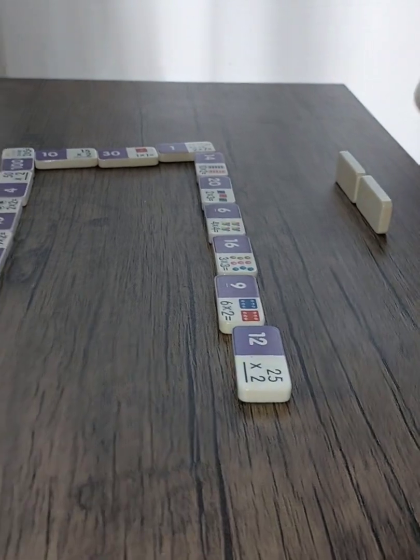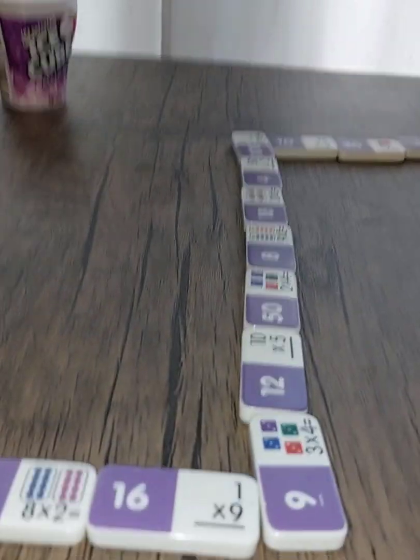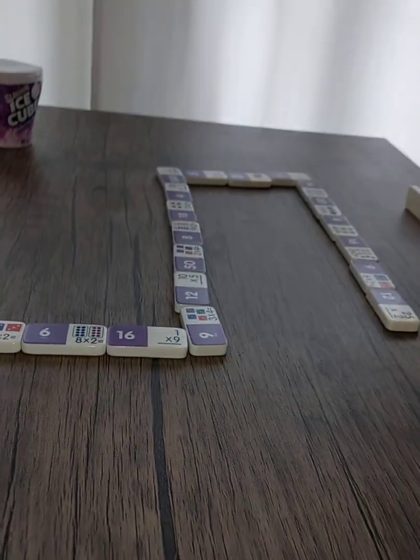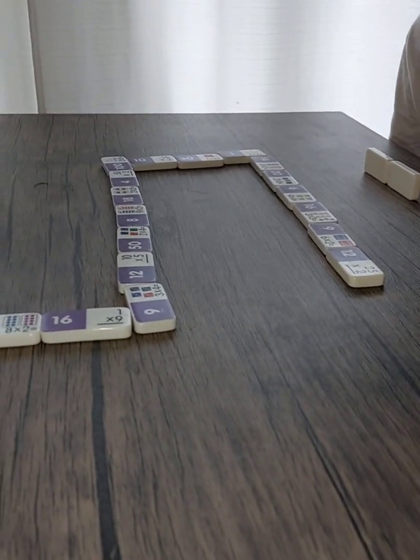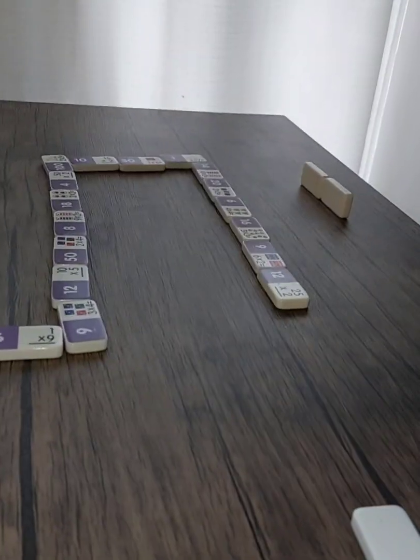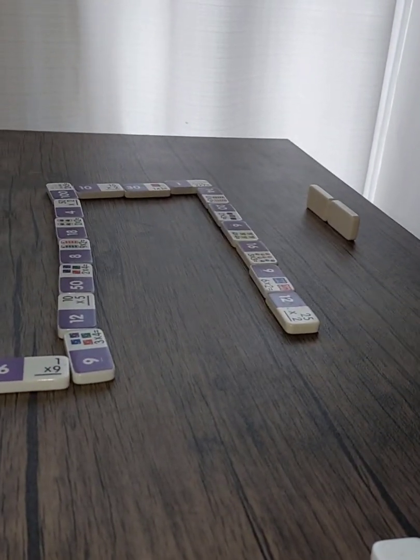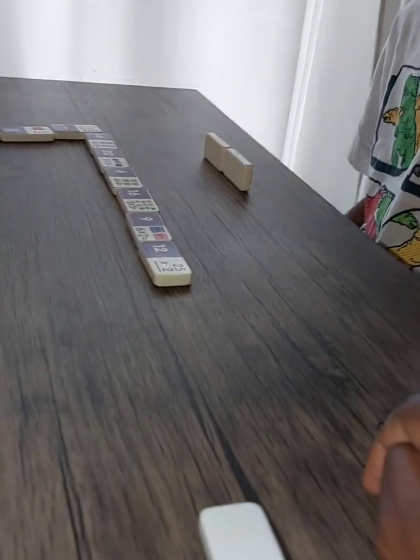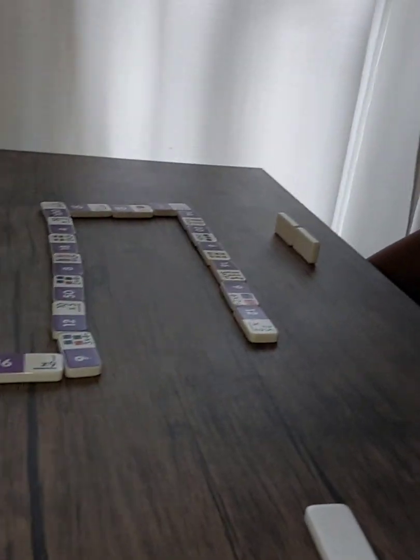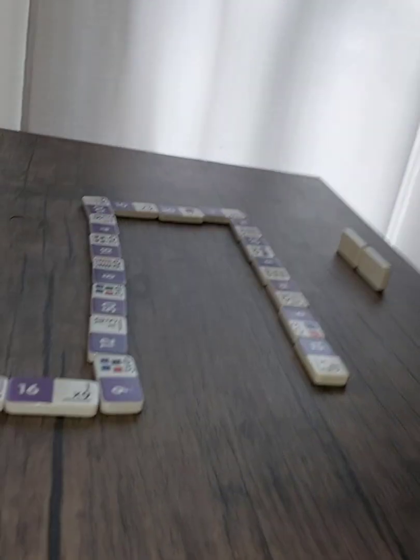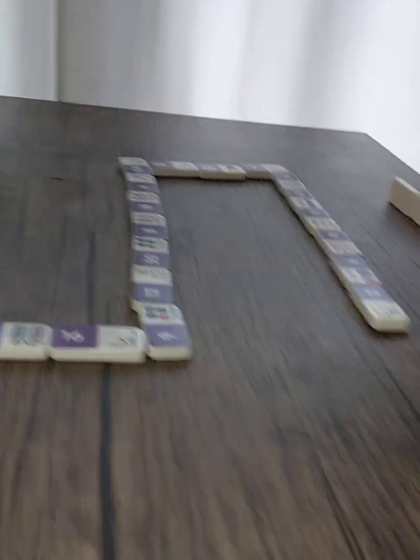Perfect. What's 2 times 25? 25 times 2. It's like a quarter, and then you add another quarter. 2 quarters equals what? Do you mean like adding, but in multiplication? In multiplication. 2 quarters equal what? No, it's not 45. It's 50. So 25 times 2 is 50.